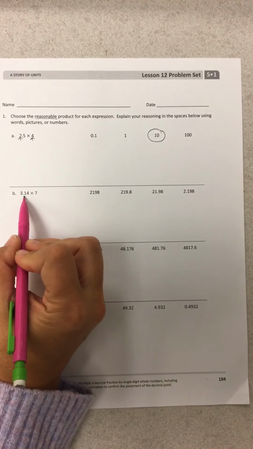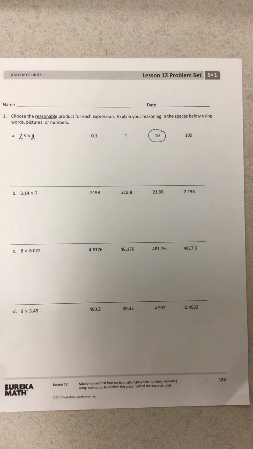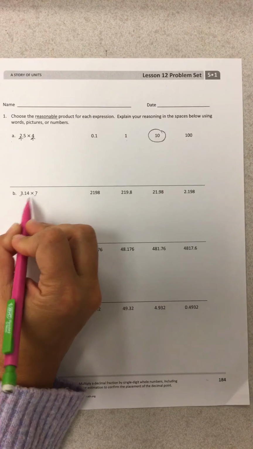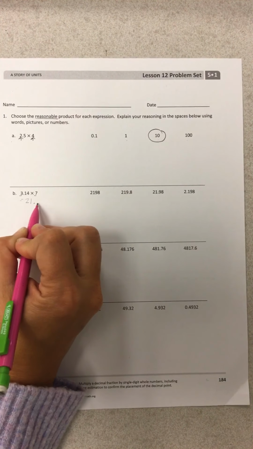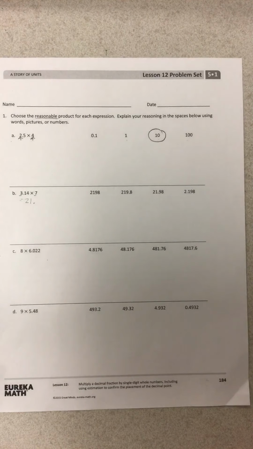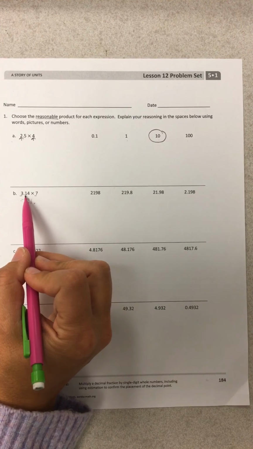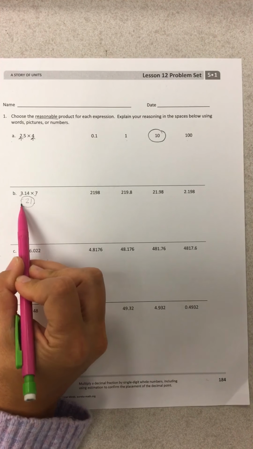Moving on to letter B, I've got 3 14/100, and I'm going to multiply it by 7. Okay, so if I were to look at this, I could say, well, 3 times 7, that's going to equal 21. And so I know that I'm going to have some things after the decimal place value. I don't really need to worry about it, or let's estimate the 14 times 7. I know that my nearest whole number is going to be that 21.